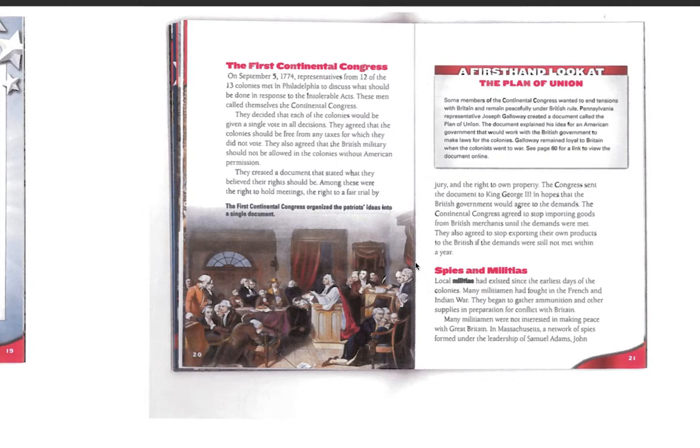Spies and militias. Local militias, that means little groups of soldiers or armies, had existed since the earliest days of the colonies. Many militiamen had fought in the French and Indian War. They began to gather ammunition and other supplies in preparation for conflict with Britain. Many militiamen were not interested in making peace with Great Britain. In Massachusetts, a network of spies formed under the leadership of Samuel Adams.